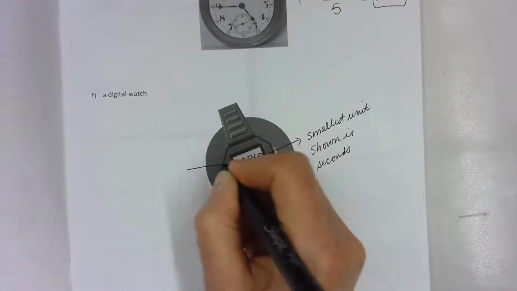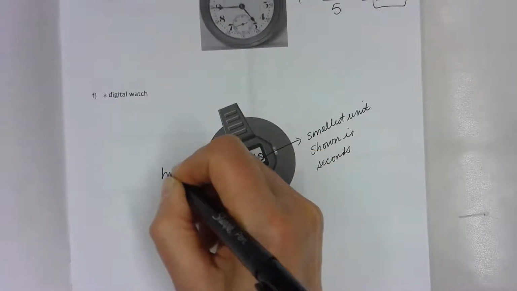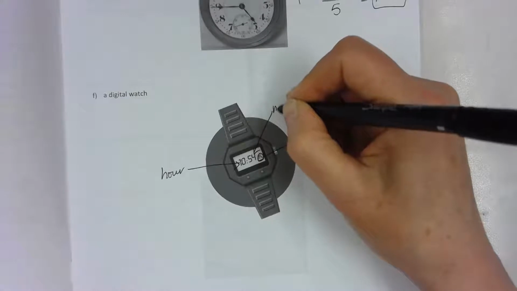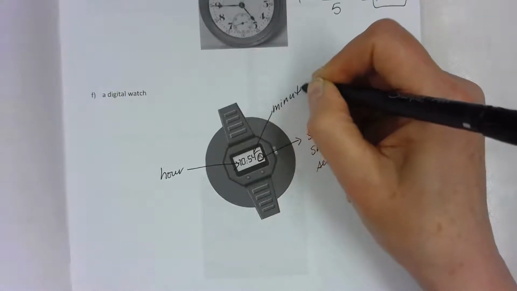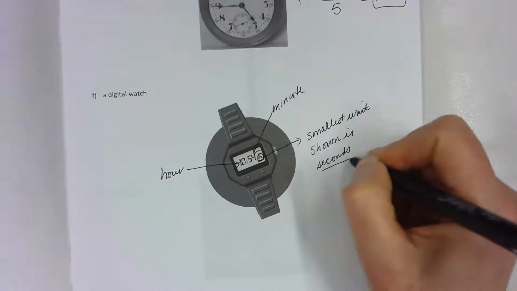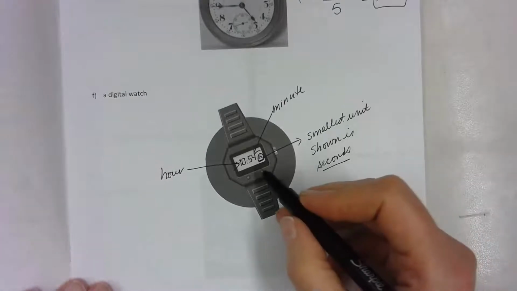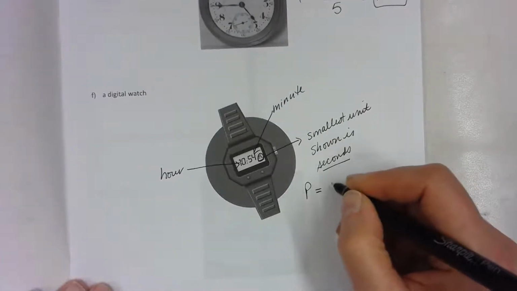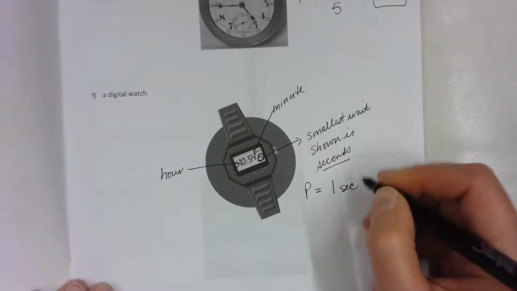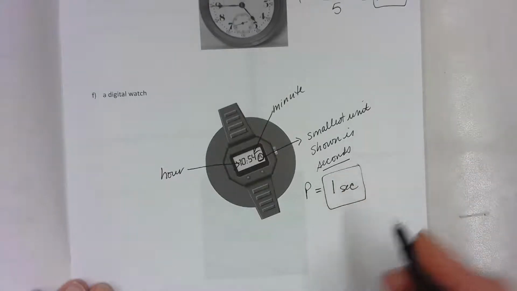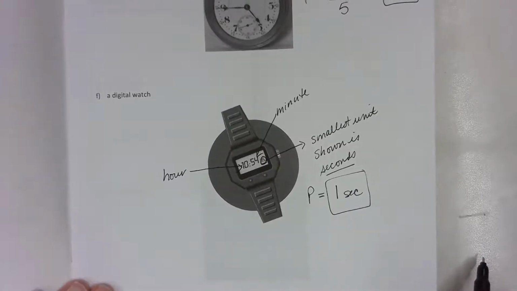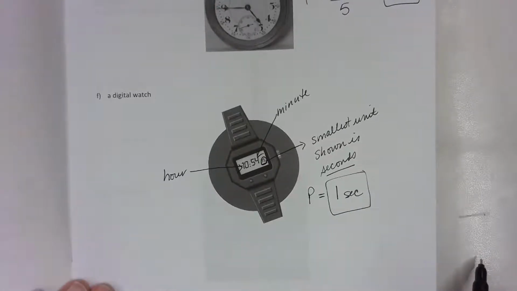This would indicate the hour. This would indicate the minute. This is seconds. So I would say the precision is just 1 second. We don't have any ticks or any space. So we would say that the precision is a second.